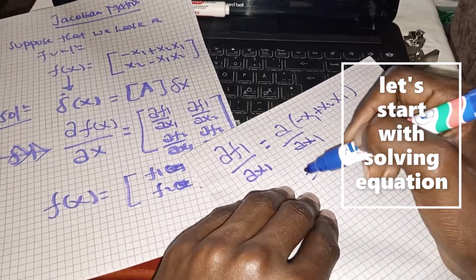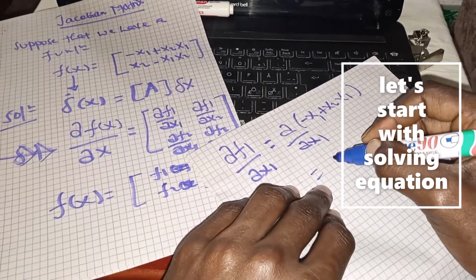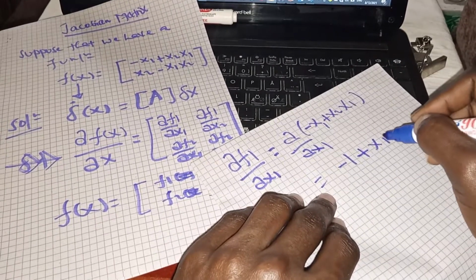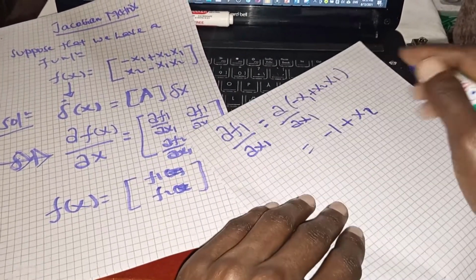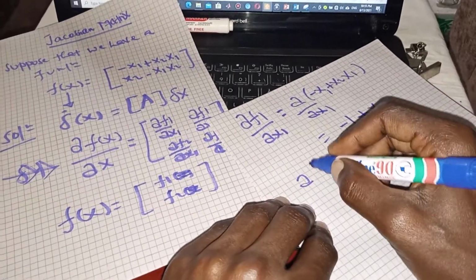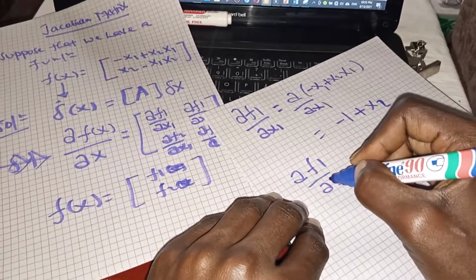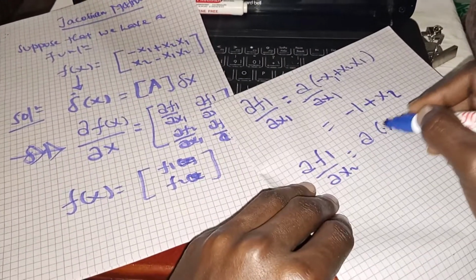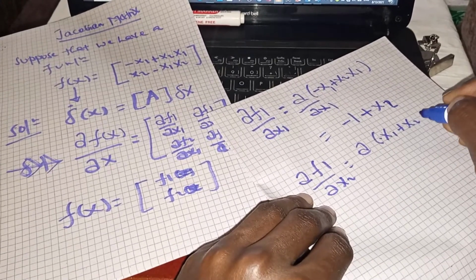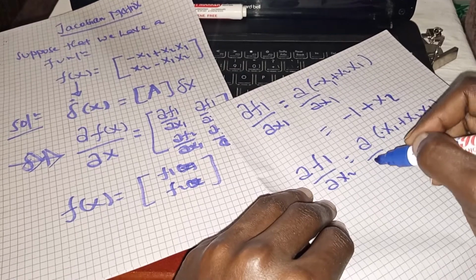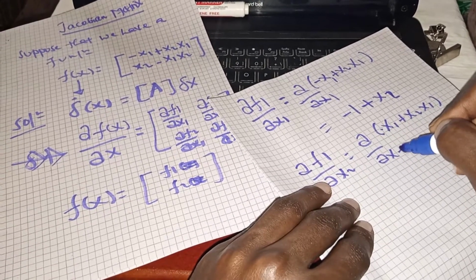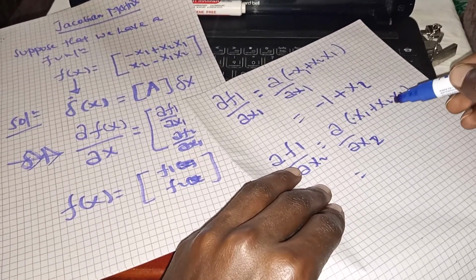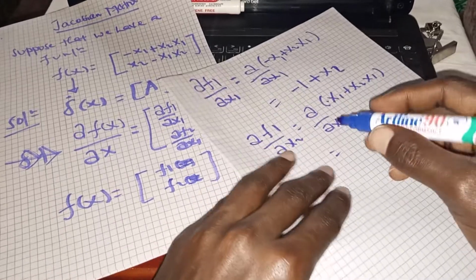The partial of f1 over x1 is minus 1 plus x2, times x1 differentiated gives 1, so minus 1 plus x2. The second equation, partial of f1 with respect to x2, is partial of minus x1 plus x2 x1 over partial of x2, which is equivalent to 0 plus 1, so which is x1.